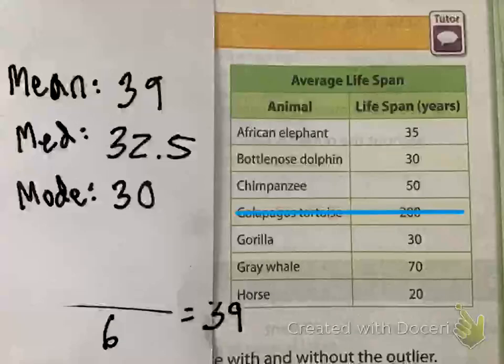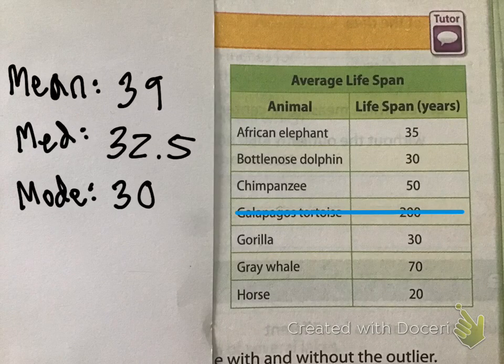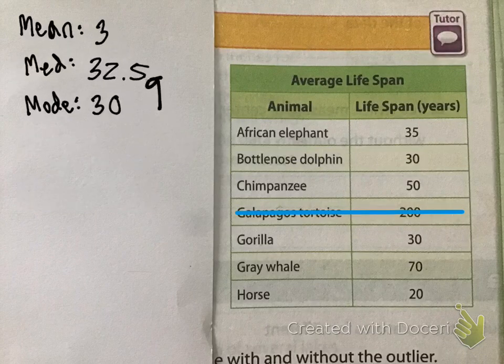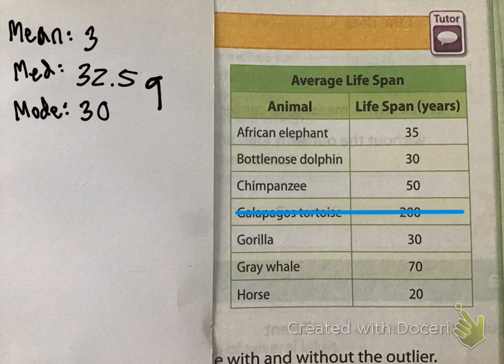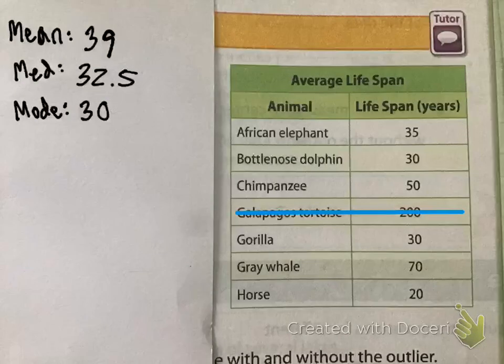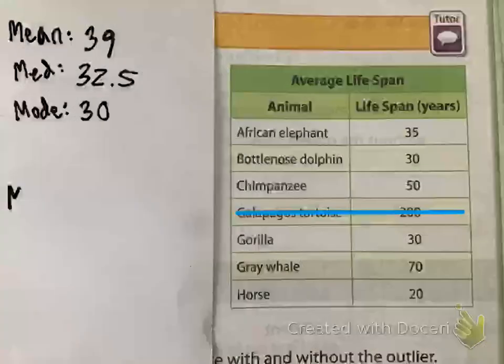That's without my outlier. Now, let's do it with the outlier and see what happens. Move that over there, but let's make this tiny 9 because that big 9 does not belong. So now let's do it with our outlier.